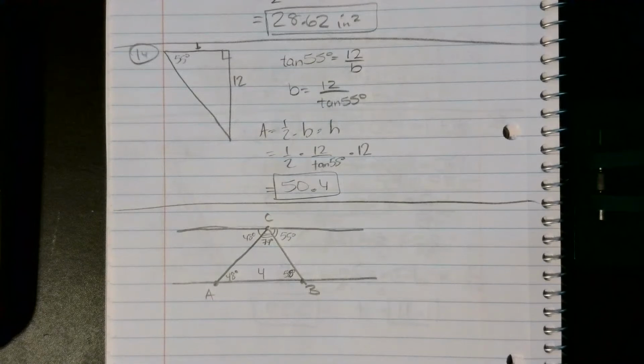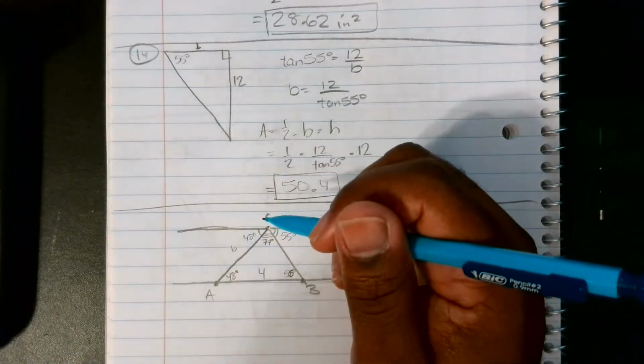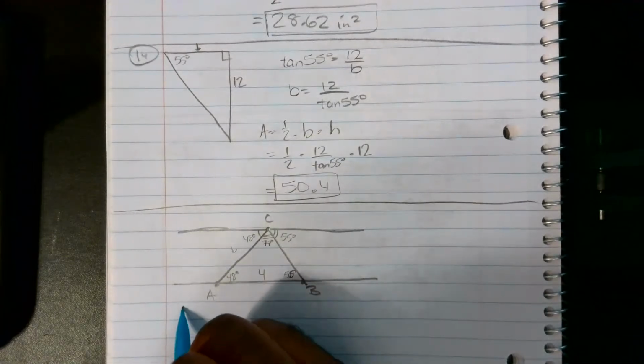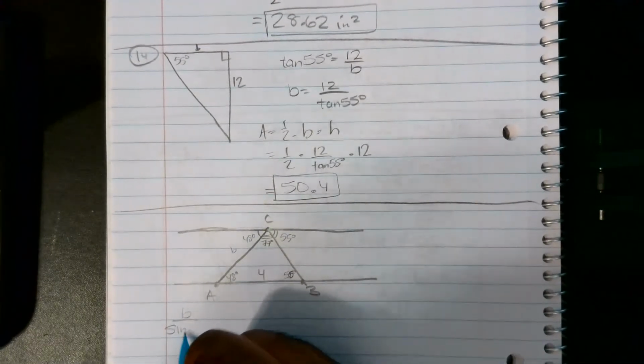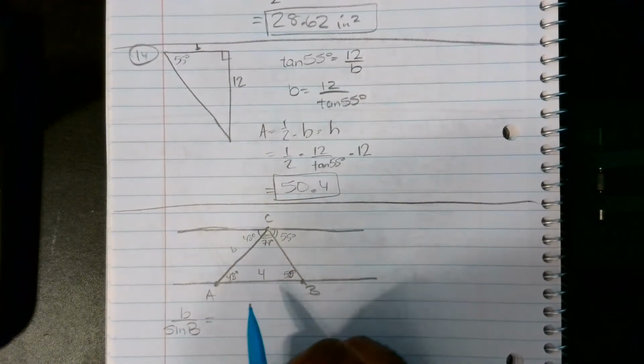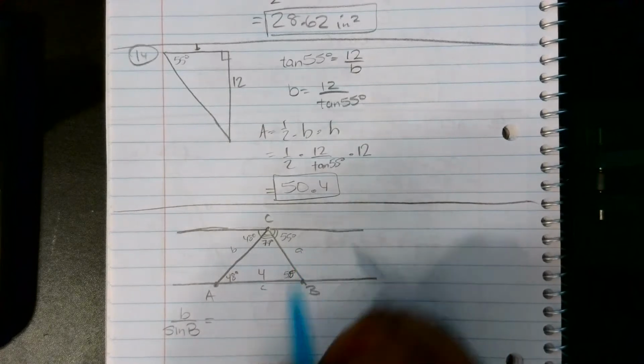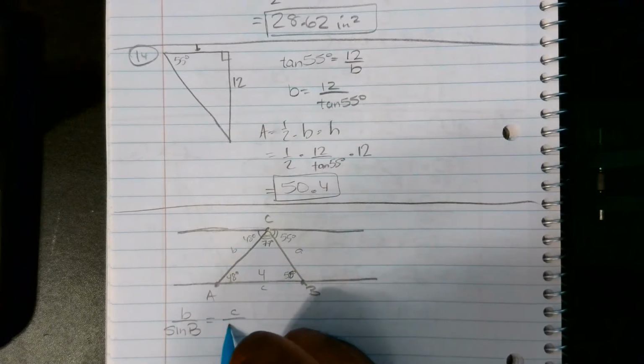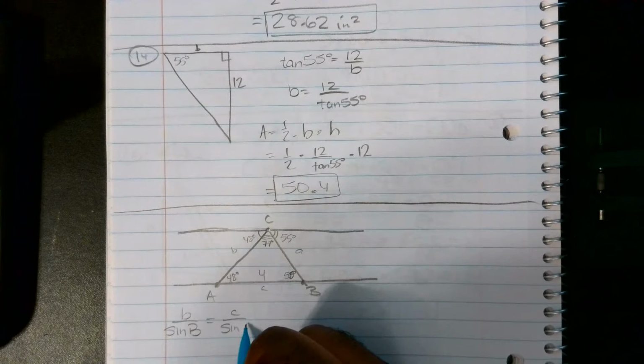And at that point, we go ahead and use our law of sines. We're trying to find little b. So little b over sine of B is equal to little c over sine of C, which we have.